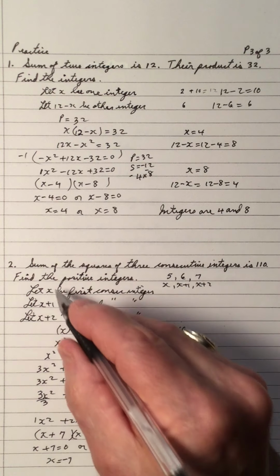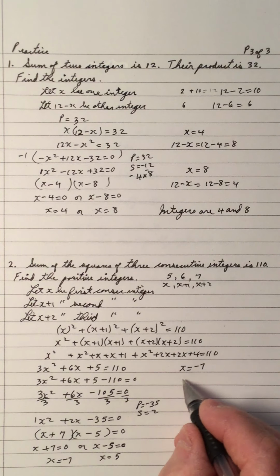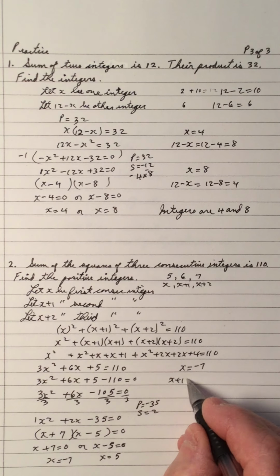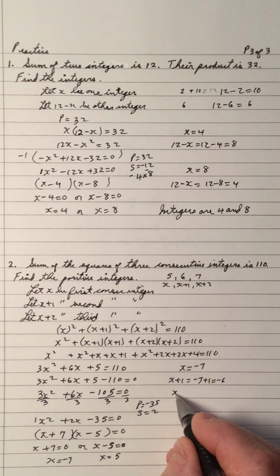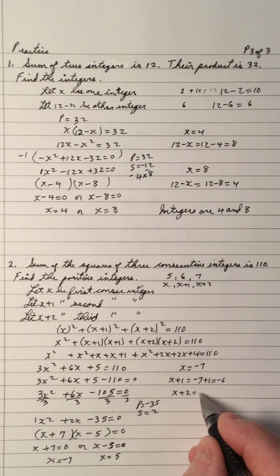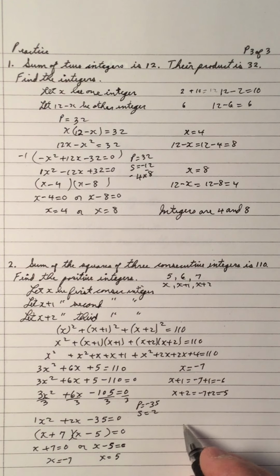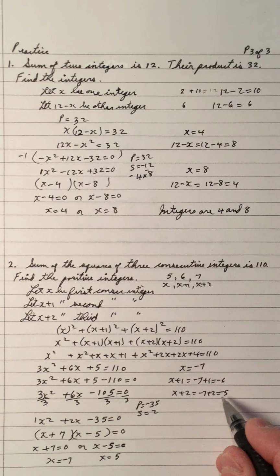And we have to check them all out now. So we've got x is negative 7. So what is x plus 1? We've got to go back and find each one. So we add 1 on, we get negative 6. We've got an x plus 2, so negative 7 plus 2 is negative 5. So we have the one set: negative 7, negative 6, negative 5.